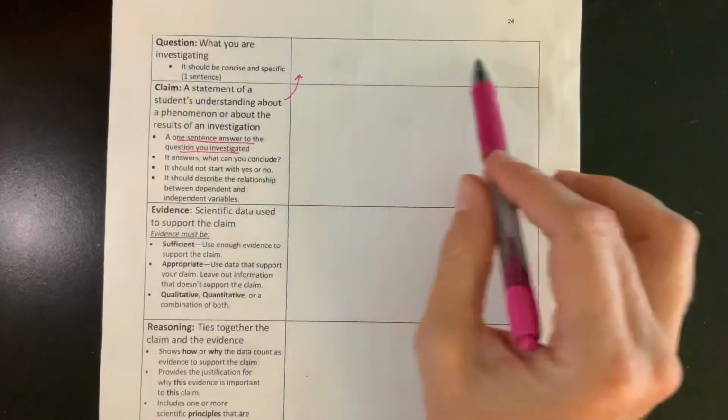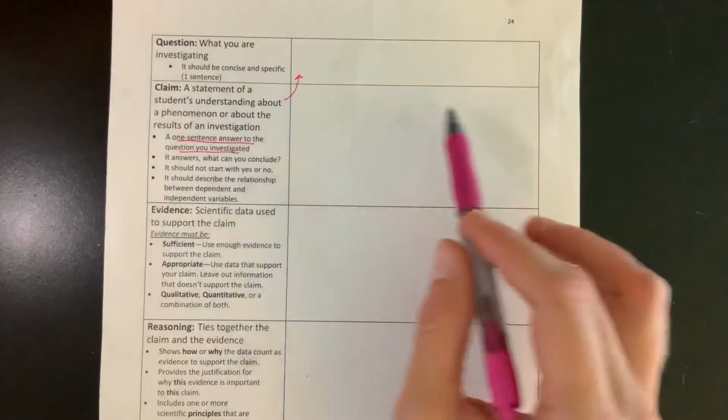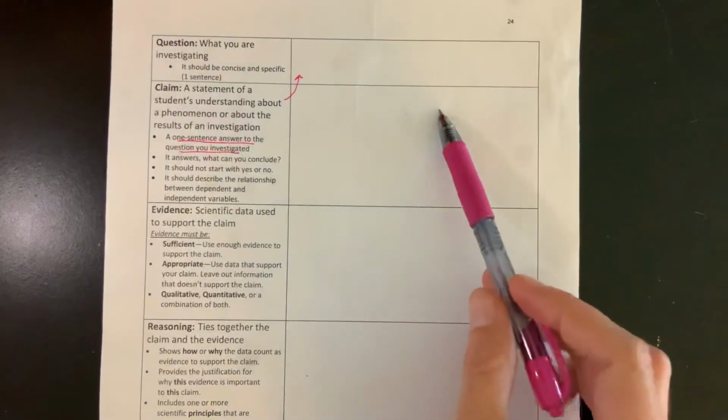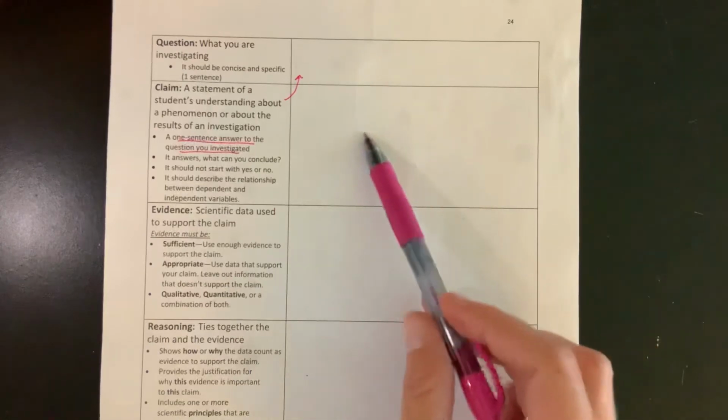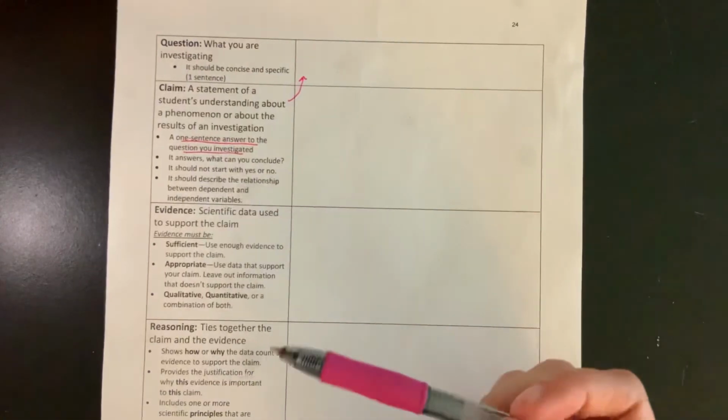So if we were looking at temperature of water, then you might say in boiling water, the M&M dissolves more slowly than it did in ice water, or whatever your answer was. That may not be a true statement I just made. So, short answer to your question.